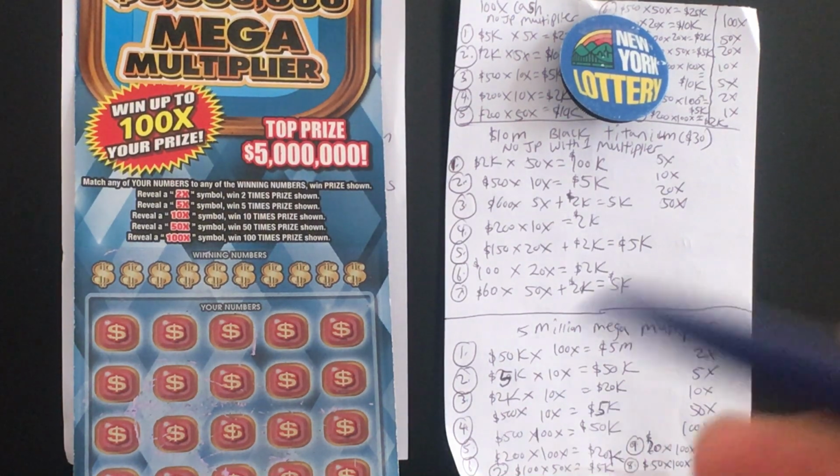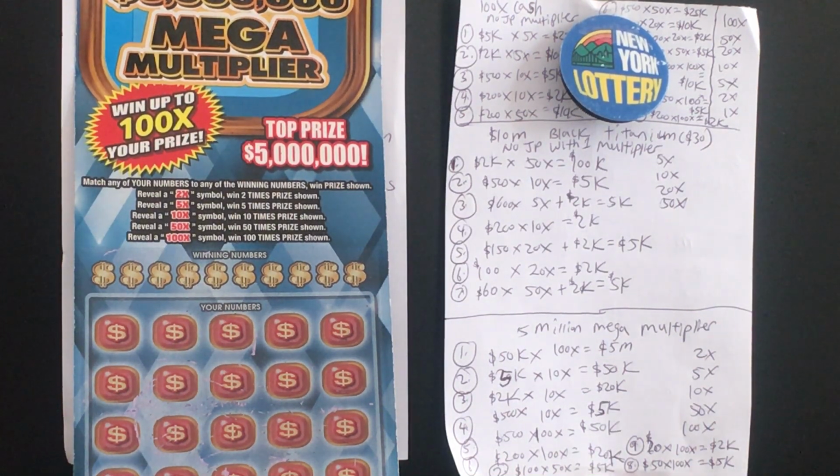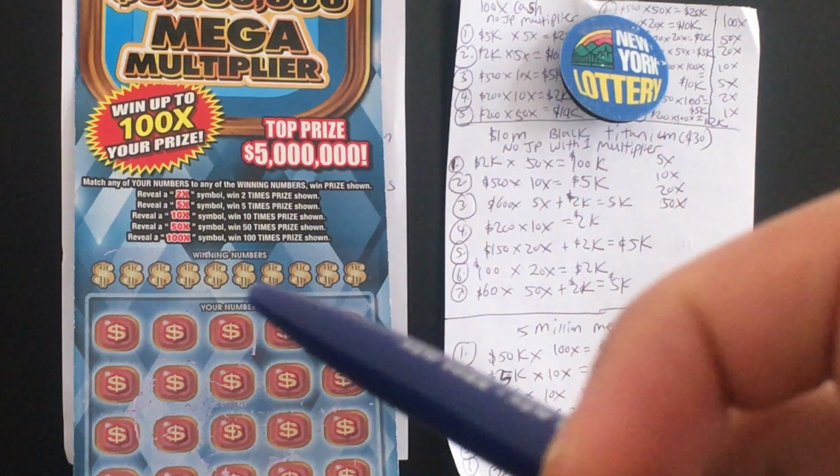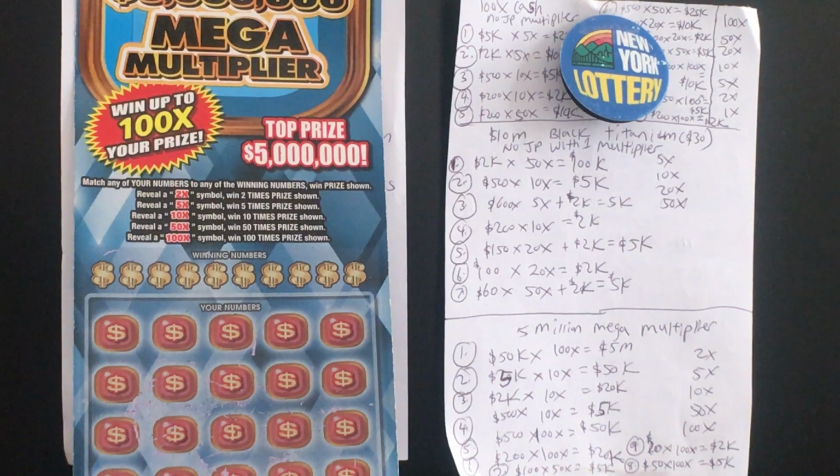The 5 million multipliers people are hitting on have a decent amount of odds. They have 9 combinations of a multiplier that will get you 2,000 or higher without adding a prize amount. If you look at the 5 million multiplier, look at the spots: 1, 2, 3, 4, 5, 6, 7, 8, 9. There are 10 spots. So when there are more spots, there are more numbers.